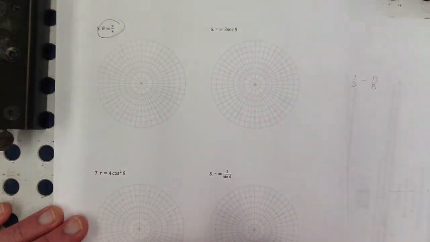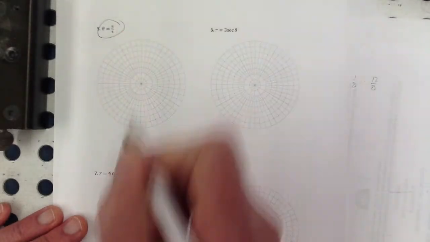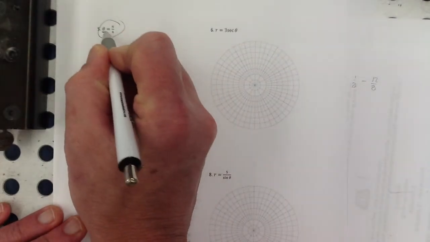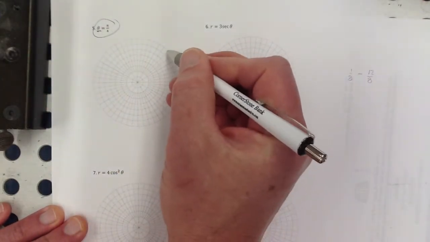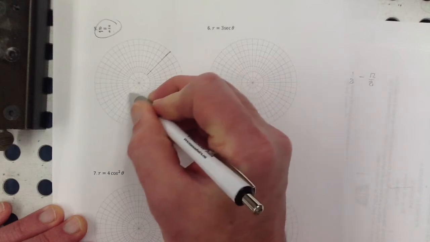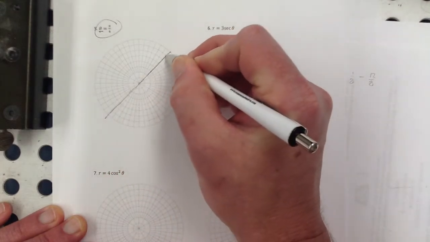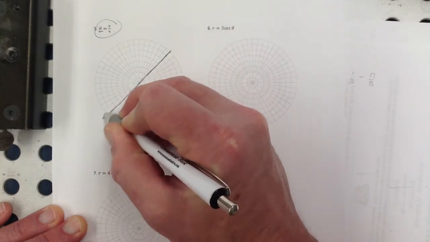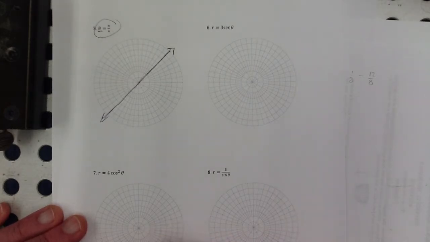Theta equals pi over 4. What? Where's the r? There is no r. It's kind of like a y equals something line. This is just saying that the angle is pi over 4 and the r, well, it could be anything, right? So where's pi over 4? That's right here. So where's the line theta equals pi over 4? It's just a straight line. It's actually equivalent to the line y equals x.